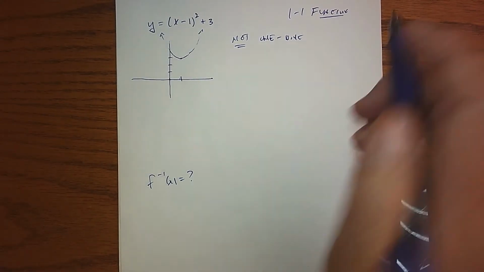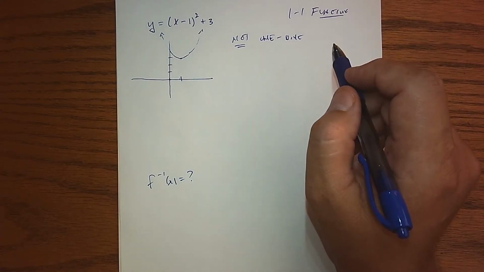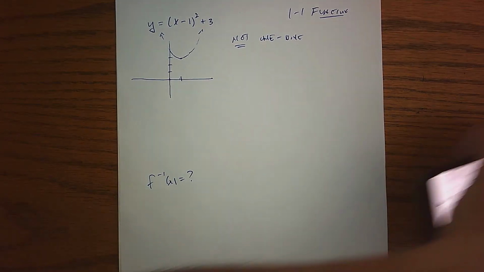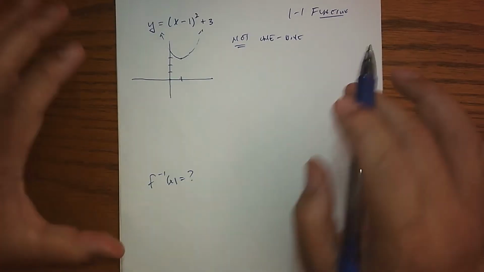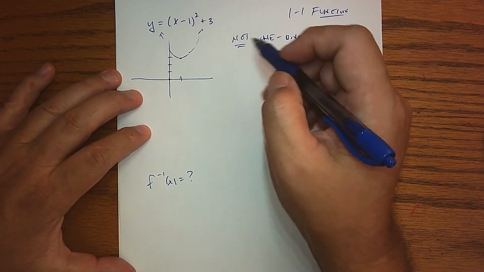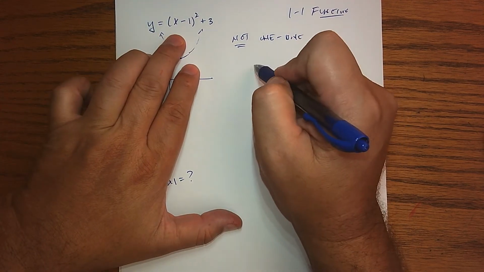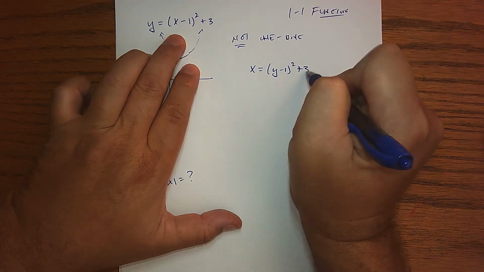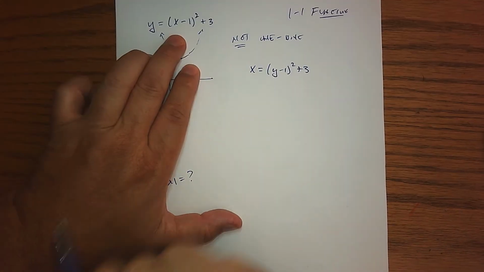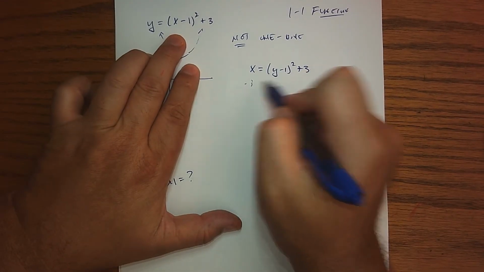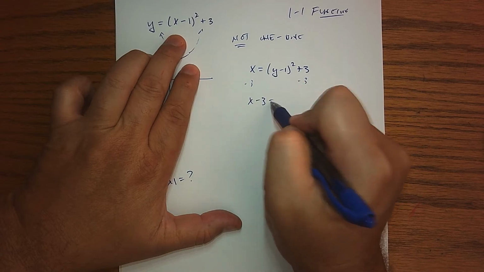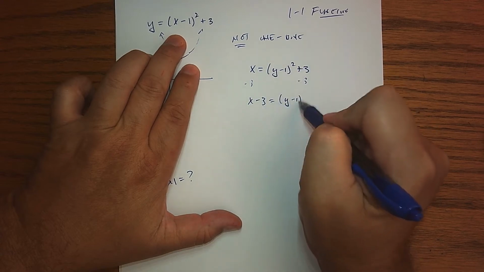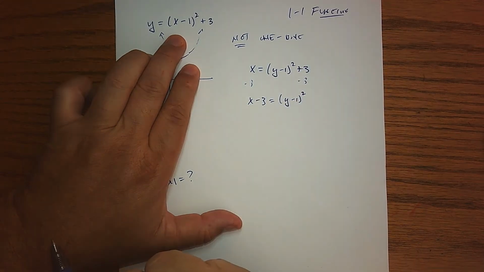This is also going to explain another aspect of the square root property that's very, very important to get right. So if we follow what we've been learning, I've got to take my function and reverse the roles of the x and the y. And then what I have to do is solve it. So I'll subtract 3 from both sides. I get x minus 3 equals 1, y minus 1 squared.